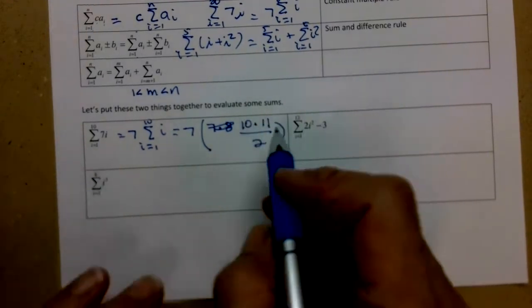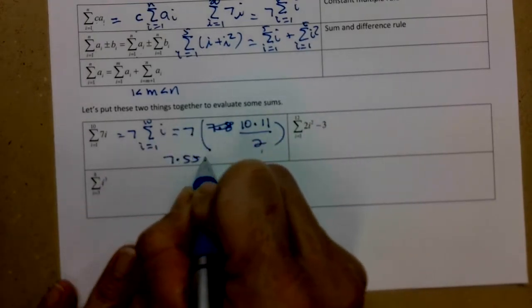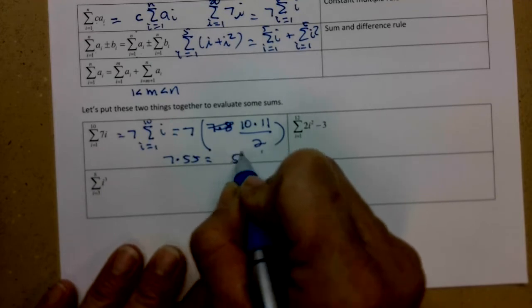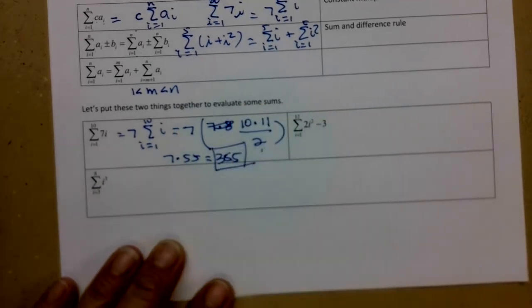So 55 times 7. So that's 7 out in front, 7 times 55. What do we get? 35, carry the 3, 35, 30, 85. Okay, that's an 8. Next one.